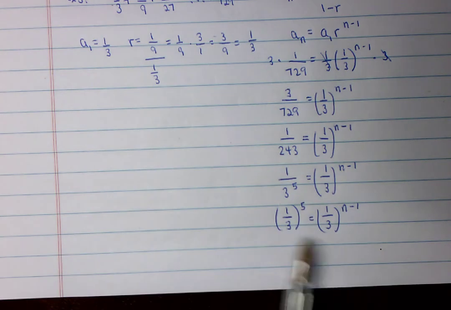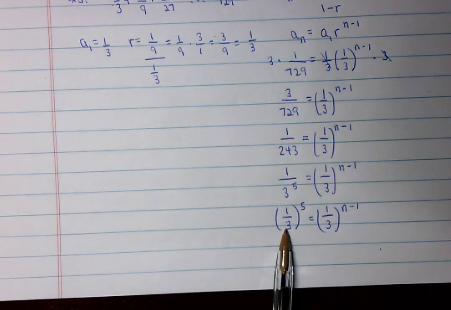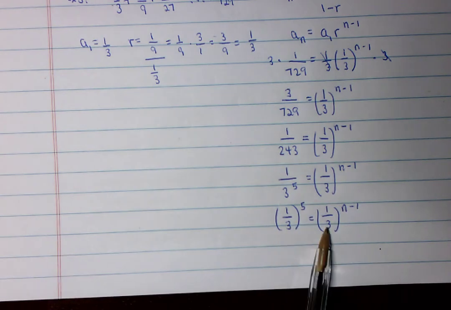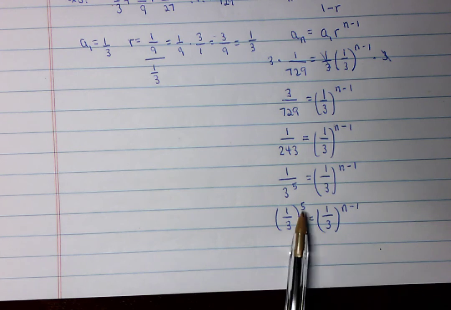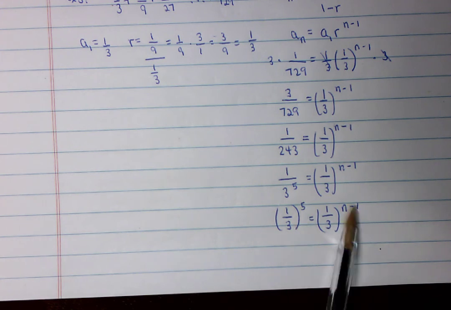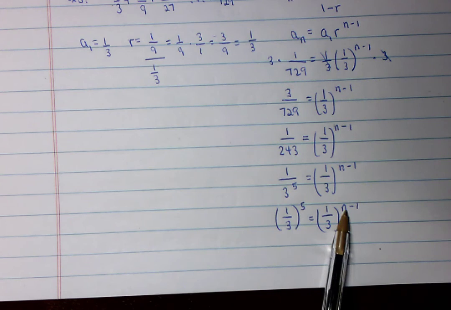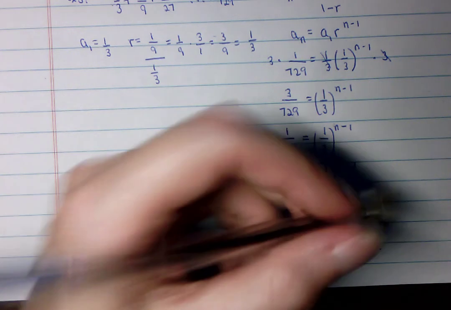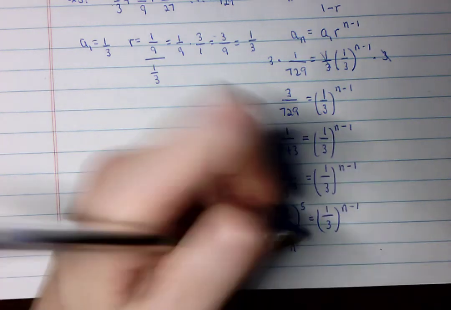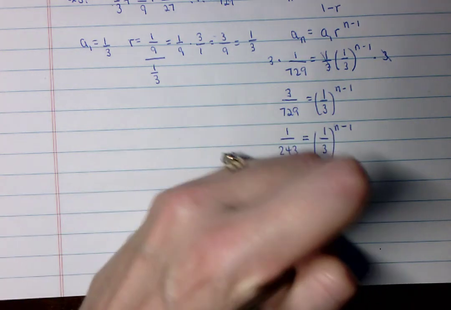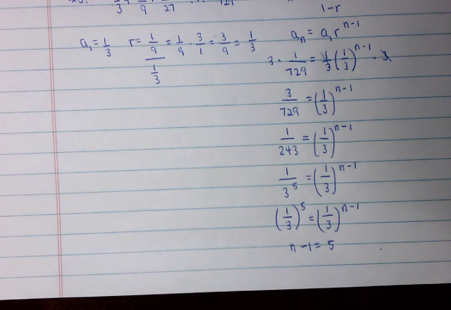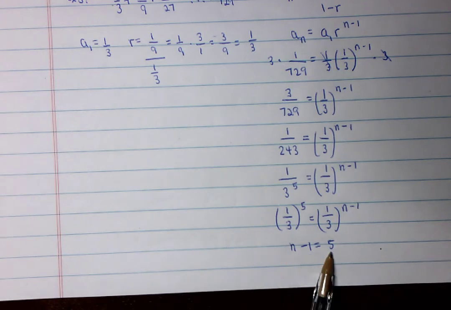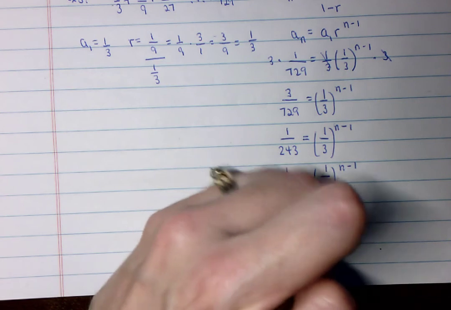Once you have the same base for both of them, notice I have 1/3 as the base for both of them, you can actually set the exponents equal to each other and solve for the number of terms. And so when I do that, n minus 1 equals 5, or you can say 5 equals n minus 1. And then you add 1 to both sides and you get n equals 6.